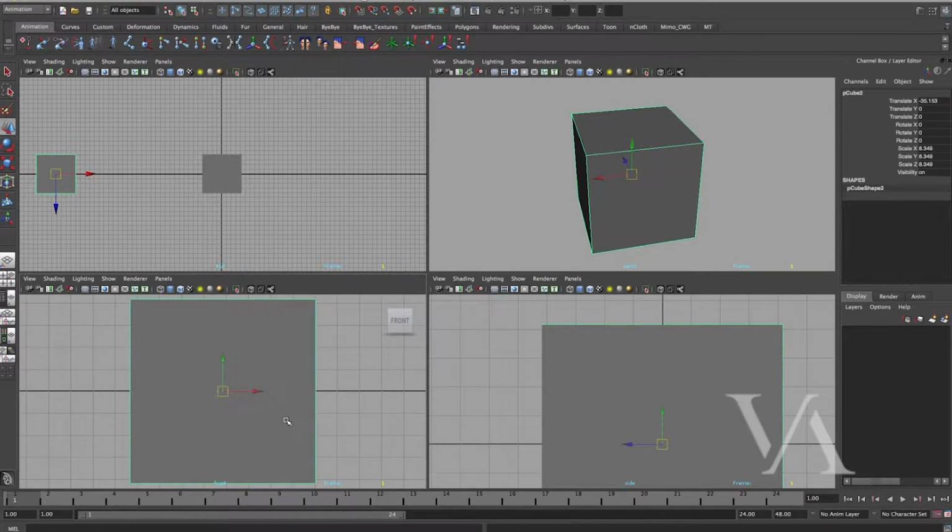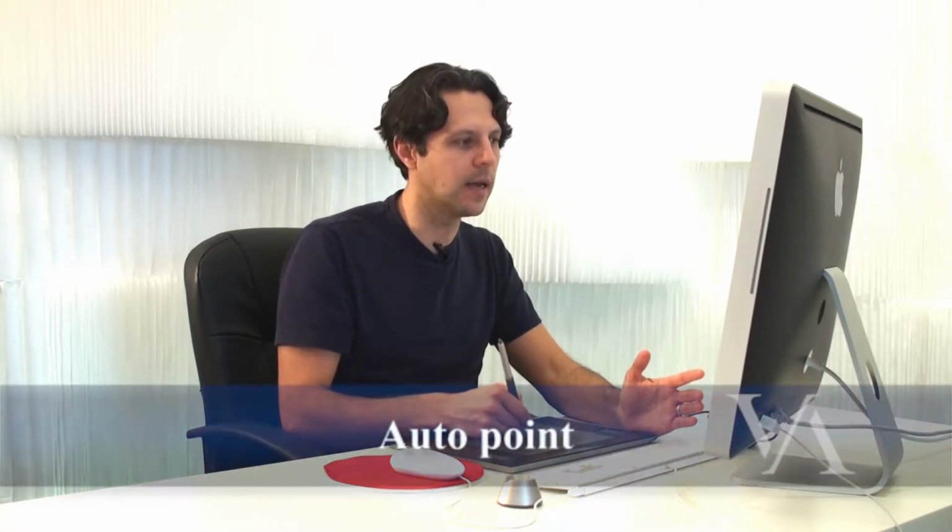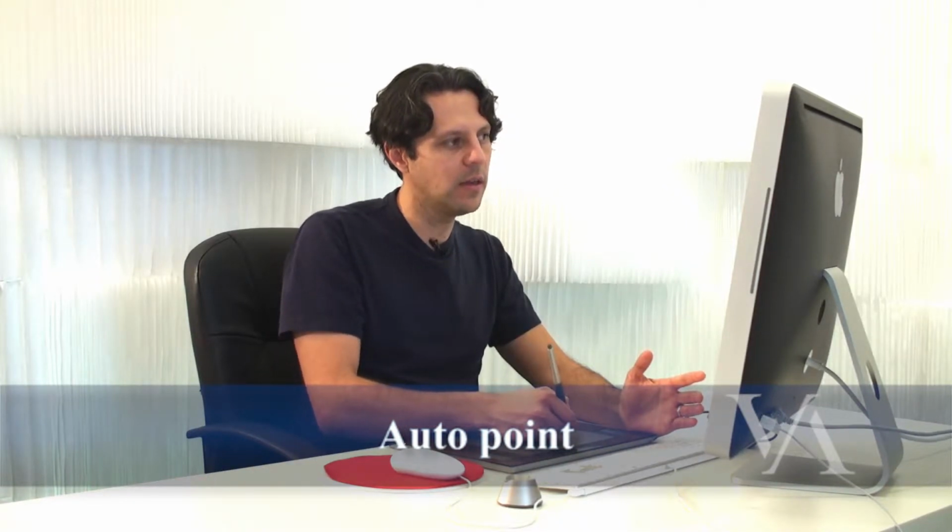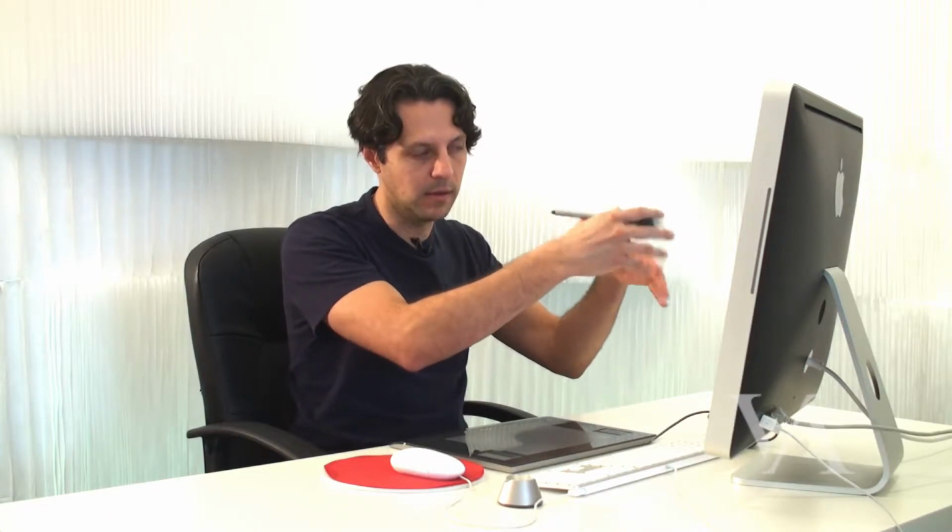And one thing that you also have to notice is that now we have these computers that are really super fast and they support a lot of things. One of the things that happened in the past few years is what is called auto point, which means that wherever you are moving the cursor, the computer, in this case the Mac, and Maya, is always checking where the cursor is.